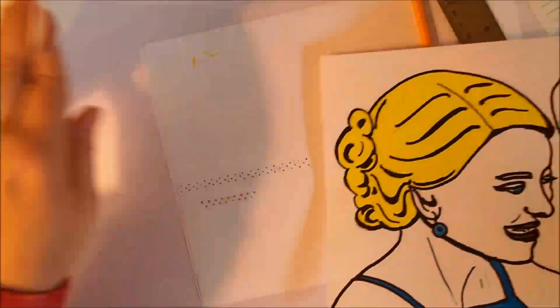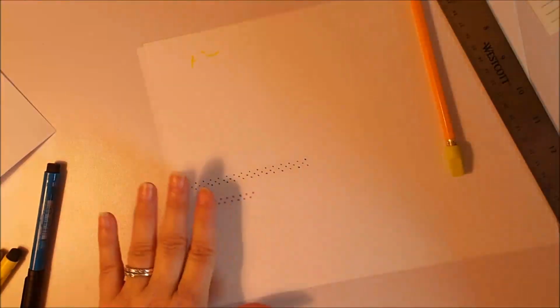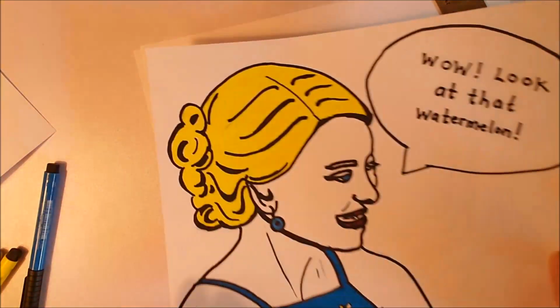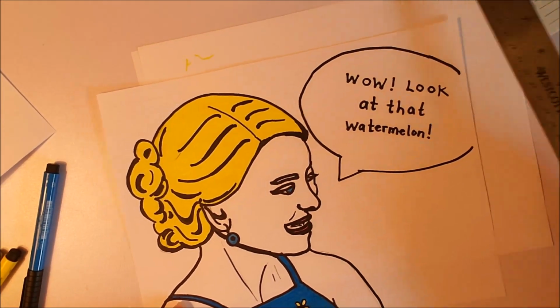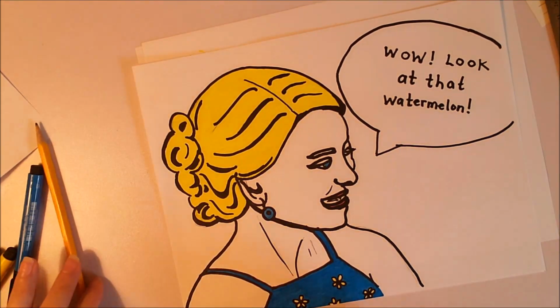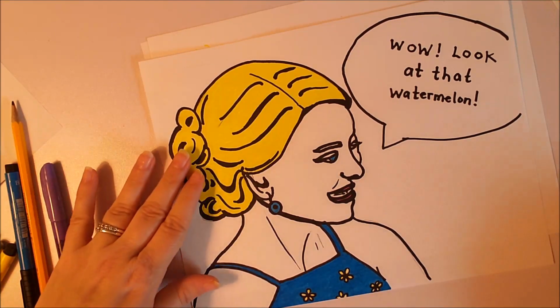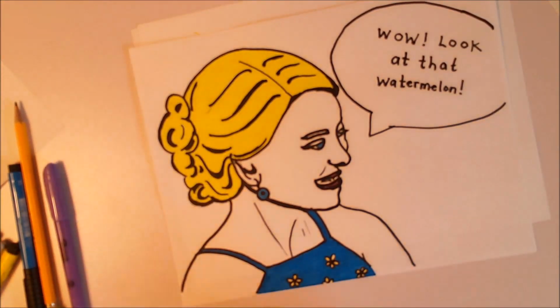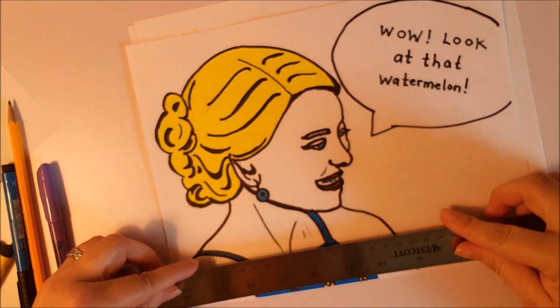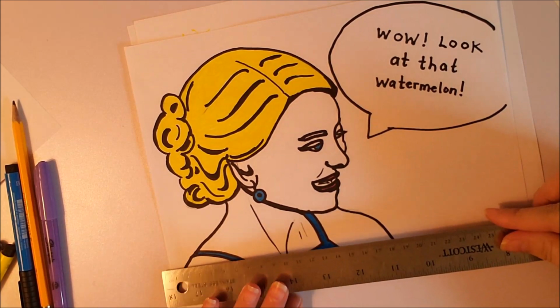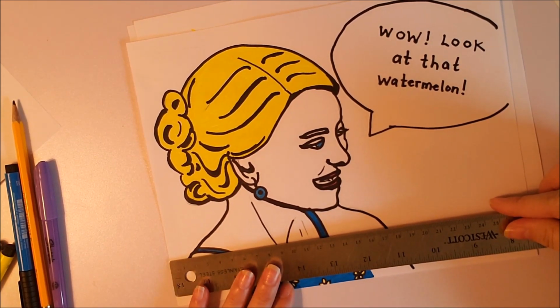So now that I've practiced a little bit, and you may want to practice even more, especially if you see that it doesn't really look too good, you may want to go back and practice it again. Now that I've practiced, I'm going to go in and start adding in my color for her skin. And I'm going to start down on her arms, and I'm just going to go in and start with my ruler. Oh, let's line it up at the edge, Miss Johnson.